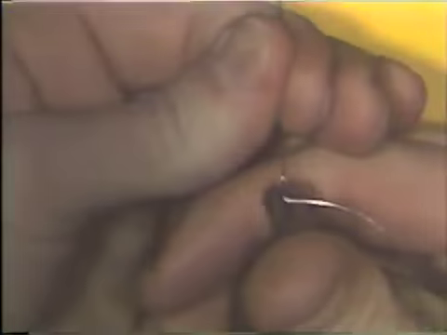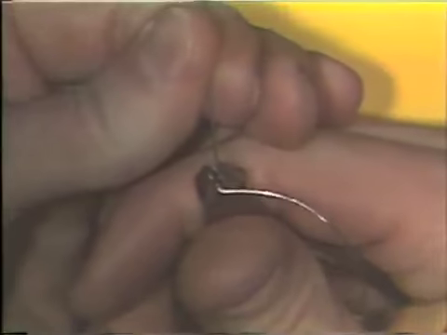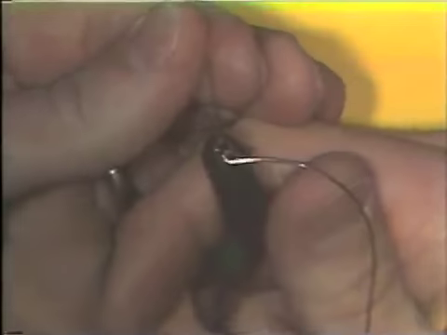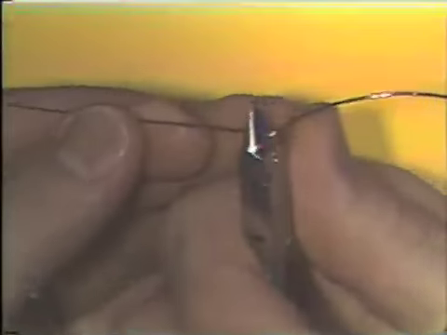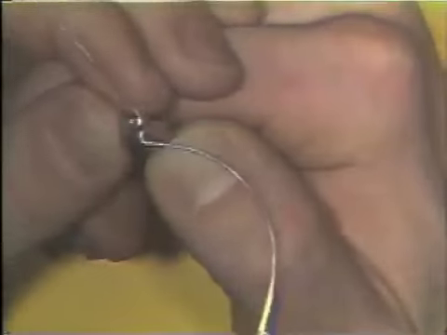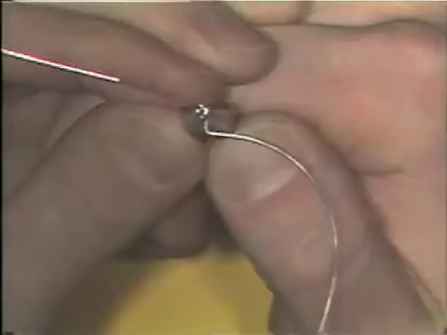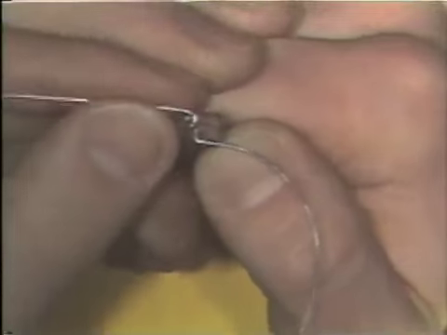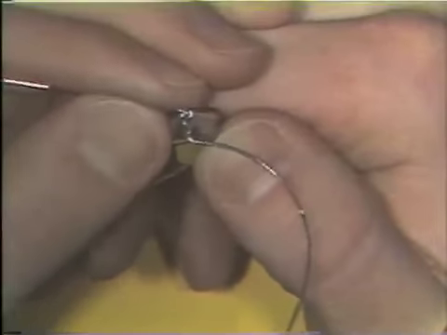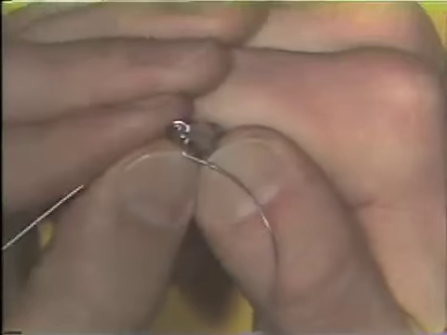The wire is placed in the beaks of the plier about 1/2 of the way, or maybe slightly more than half of the way back on the round beak of the plier. It is oriented correctly, and with the thumb or the finger, the curve is started around the loop.